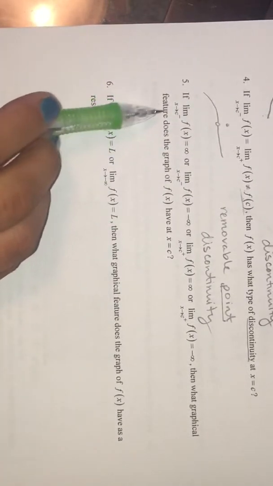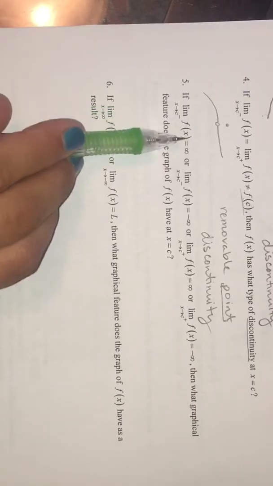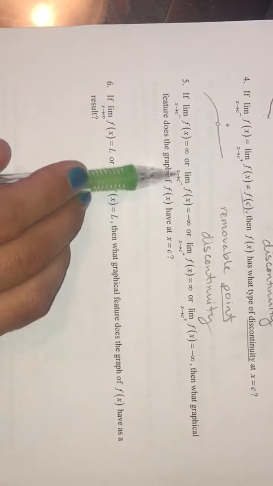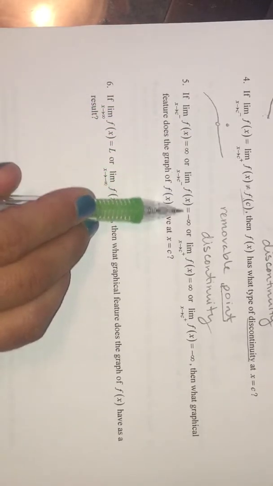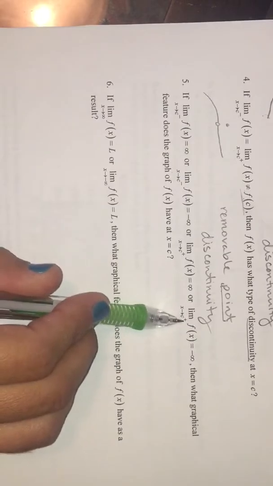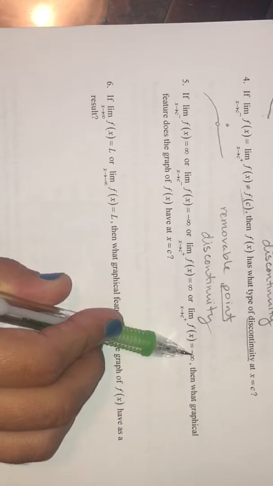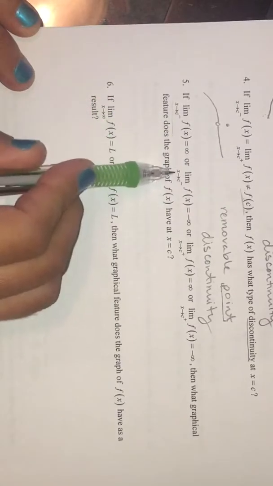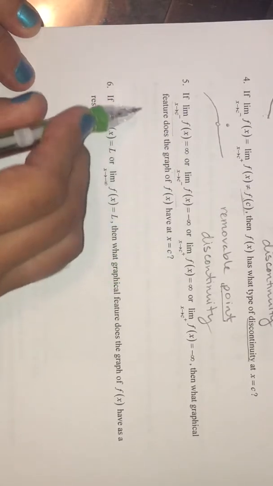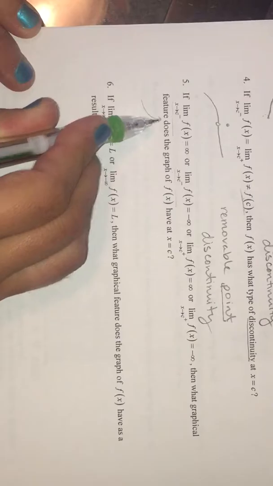Okay, on number 5, if the limit as x goes to c from the left is infinity, or negative infinity, or the limit as we go to the right is infinity, or negative infinity, then what graphical feature do we have? Okay, well, if we're going to infinity, bloop, right?